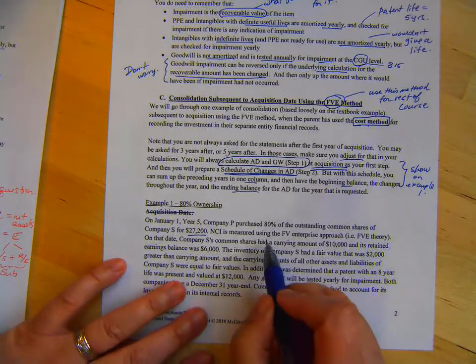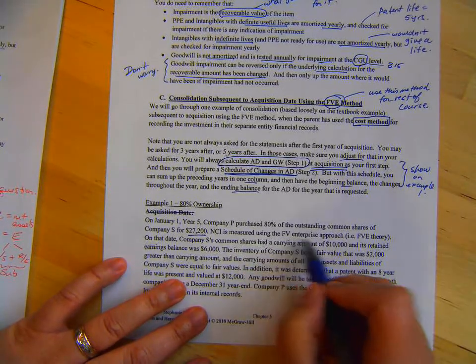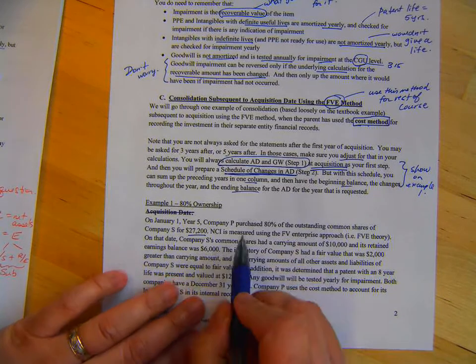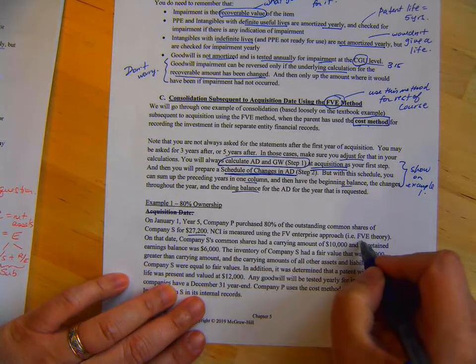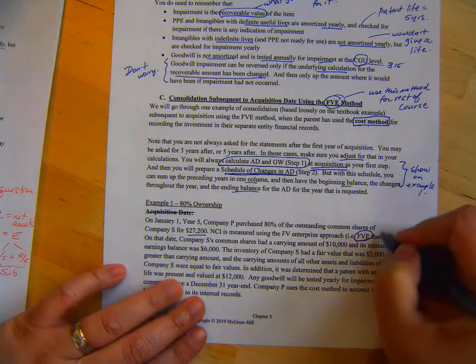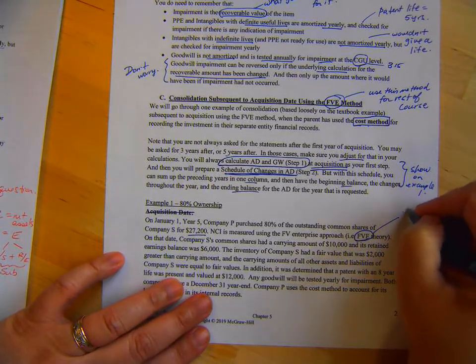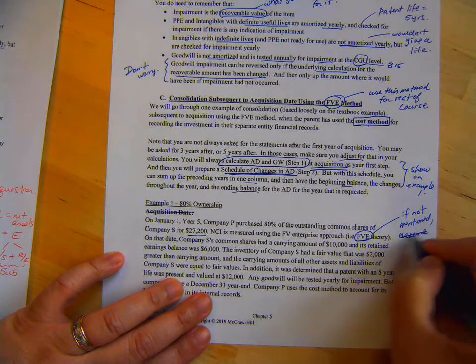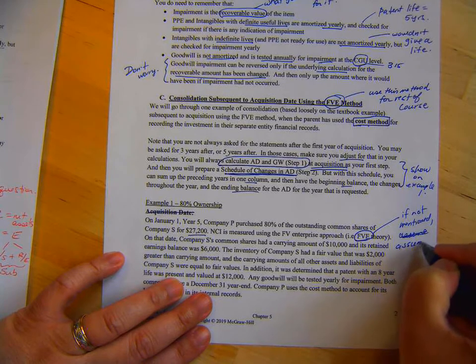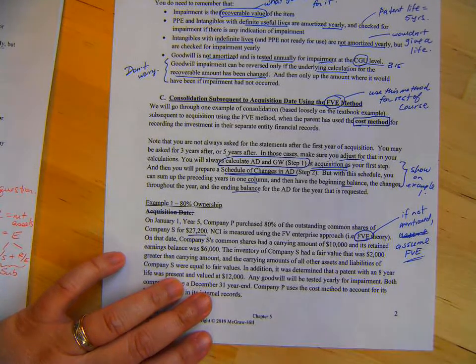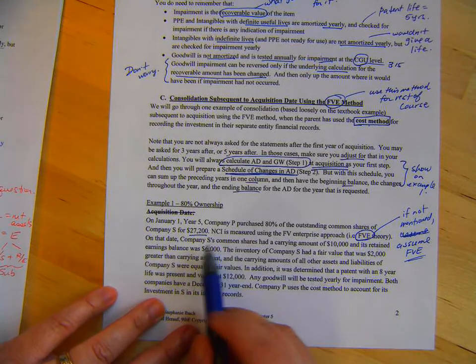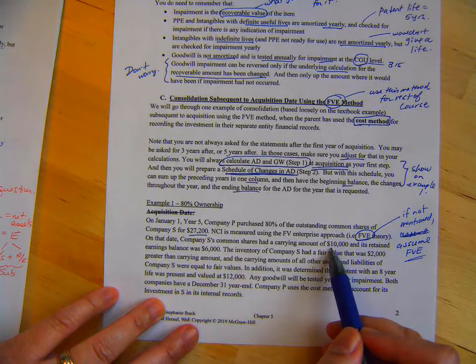NCI is measured using the fair value enterprise, that's FVE, approach. So, if not mentioned, assume FVE for the rest of the course. On the date, Company S's common shares had a carrying amount of $10,000.